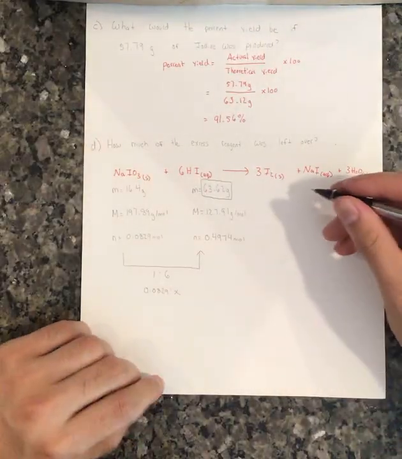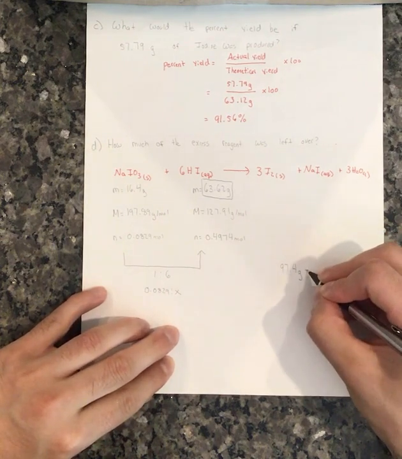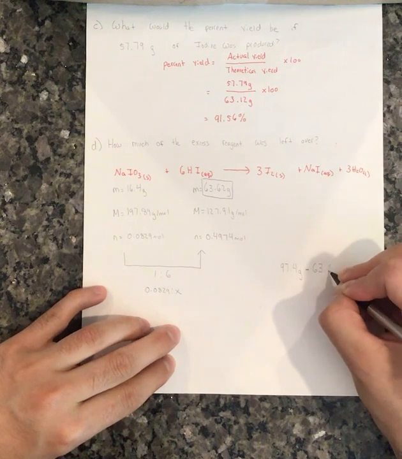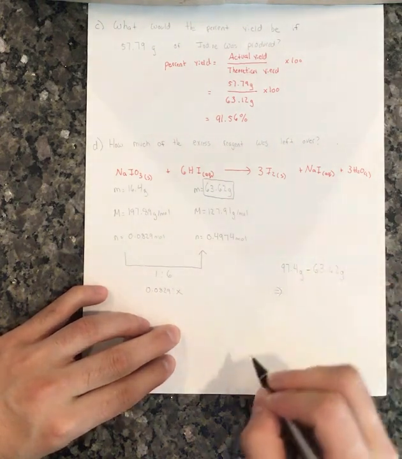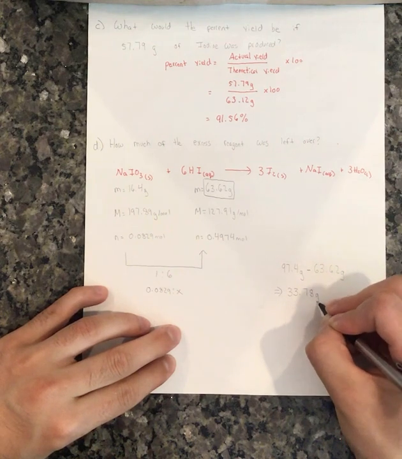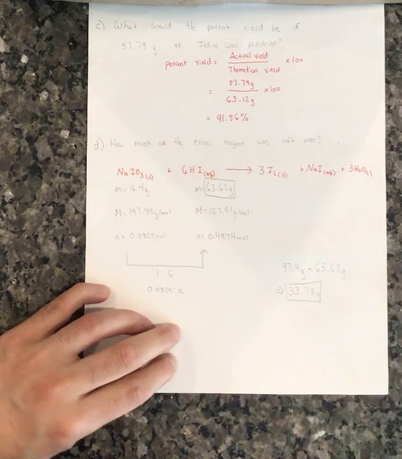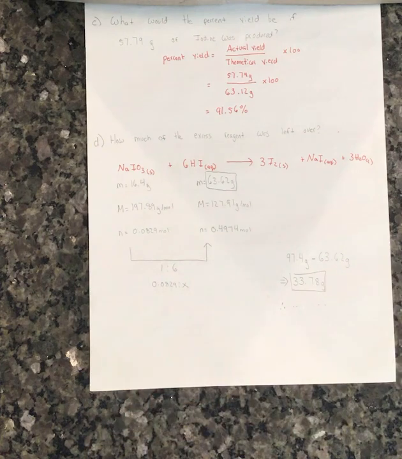We had 97.4 grams. So what we're going to do is take the mass that we had, 97.4 grams, and subtract from what we used. Now, if you forget which one goes first, an easy way to remember is your final answer should always be positive. So you always want the bigger number coming first when subtracting. So that tells us, therefore, okay, once again, I'm not going to write it. You should know this though. Therefore, we have 33.78 grams of this excess reagent left over at the end of this reaction.